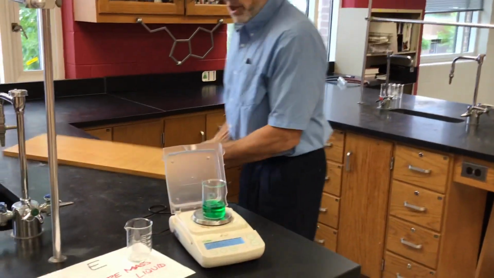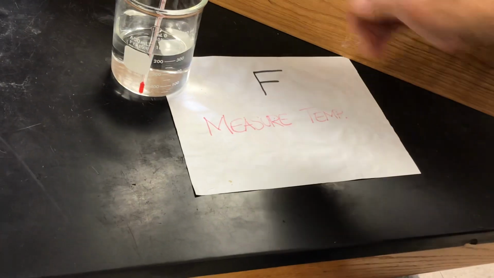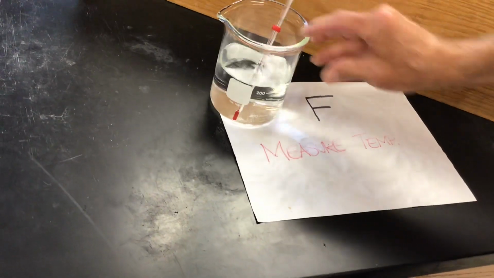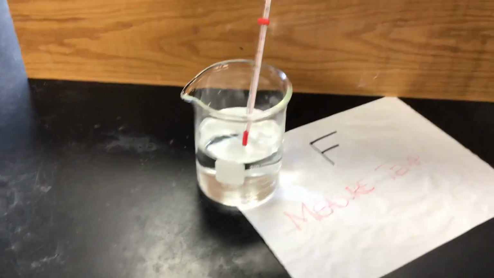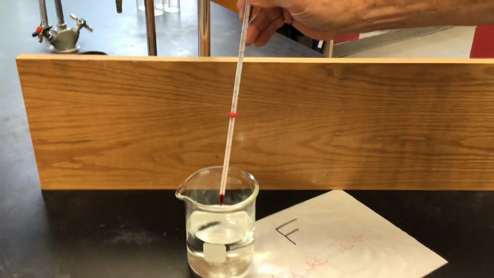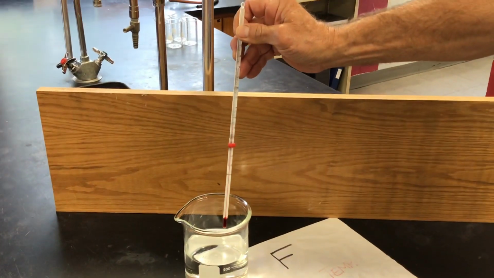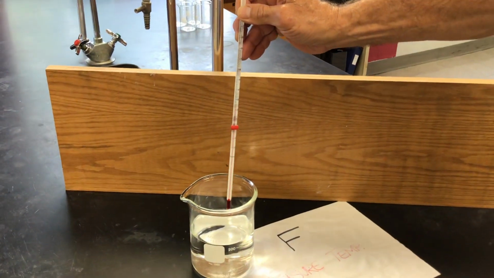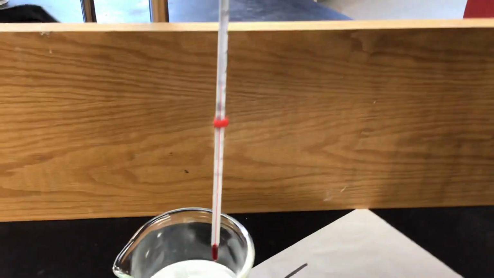One final station. It's not uncommon for us to have to read temperature. I don't know if we'll need the board. But this station F is simply saying, can you measure the temperature? So here's one of our standard thermometers. Can we see it? Yeah, I can see it fine. Looks like there's a red liquid in it. I thought thermometers had mercury. Is that a mercury thermometer?